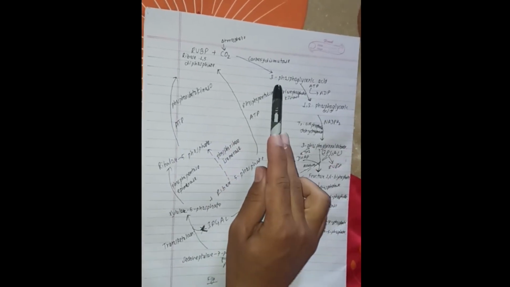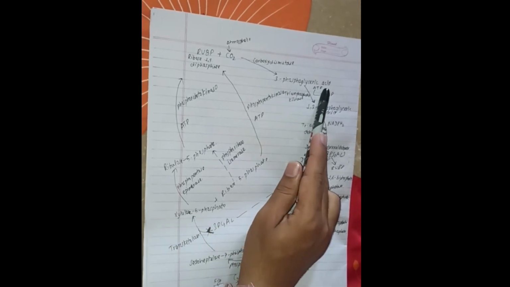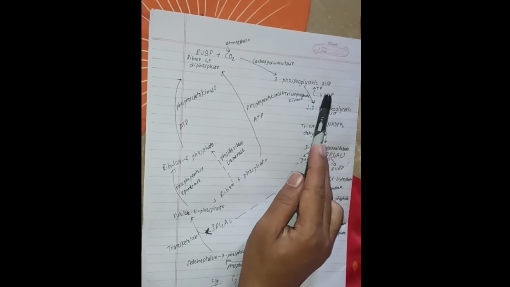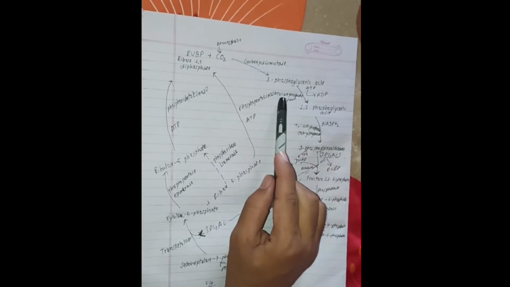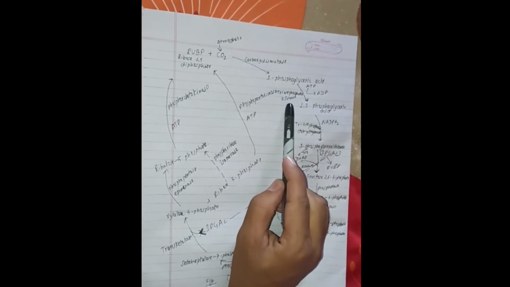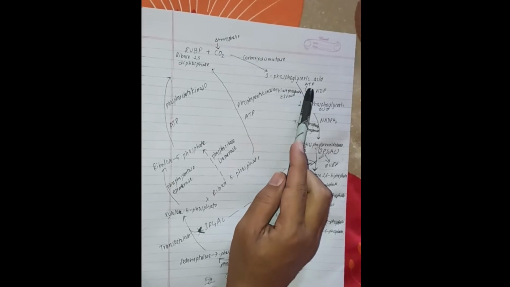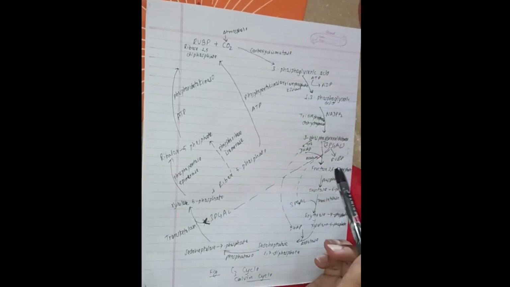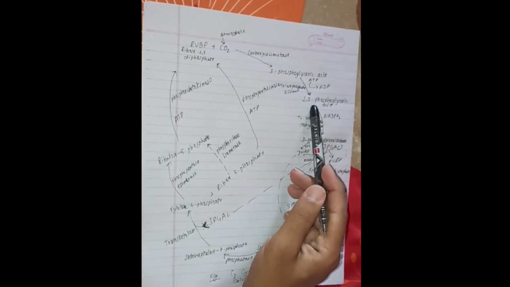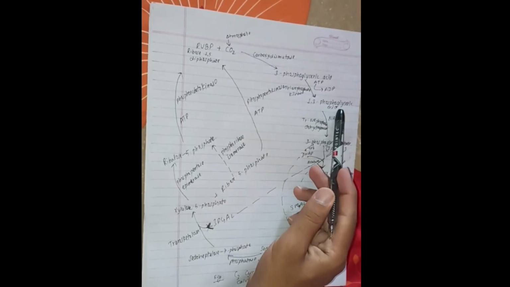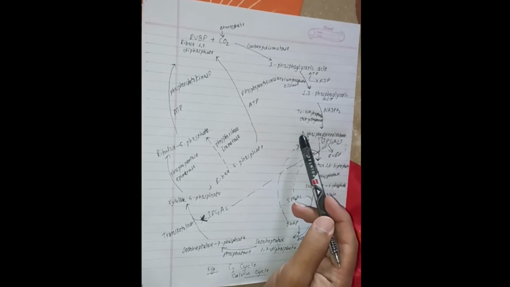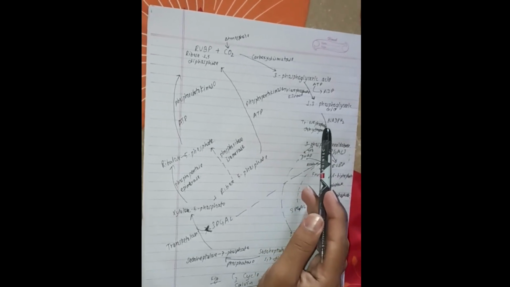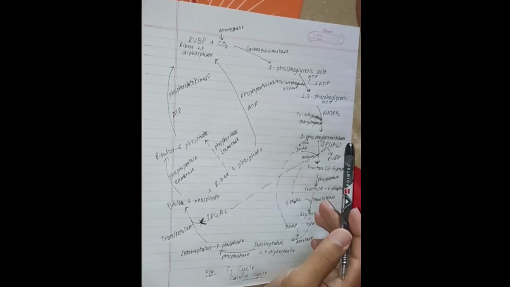Again, this 3-phosphoglyceric acid forms 1,3-diphosphoglyceric acid in presence of triose phosphate kinase, and it also converts 1 ATP into 1 ADP. This 1,3-diphosphoglyceric acid again converts into 3-phosphoglyceraldehyde in presence of triose phosphate dehydrogenase.